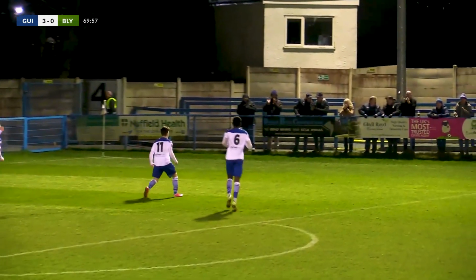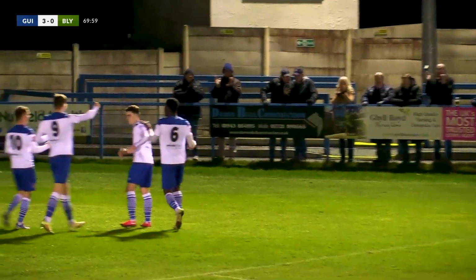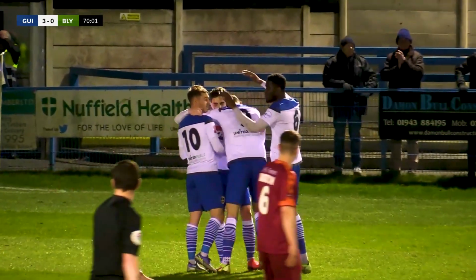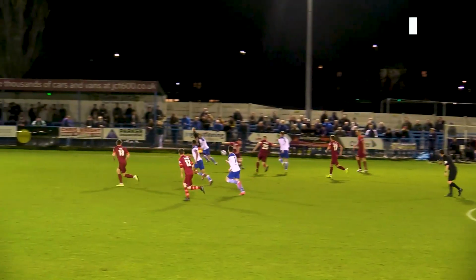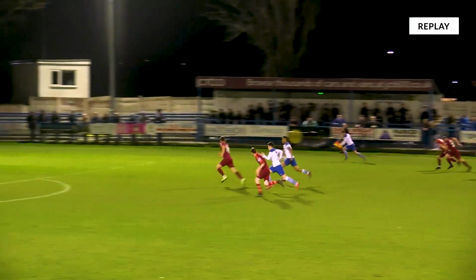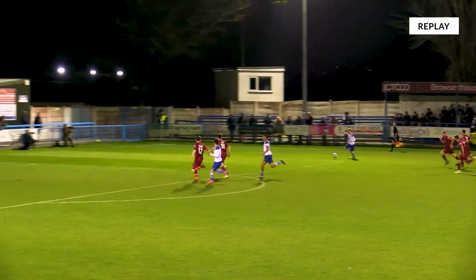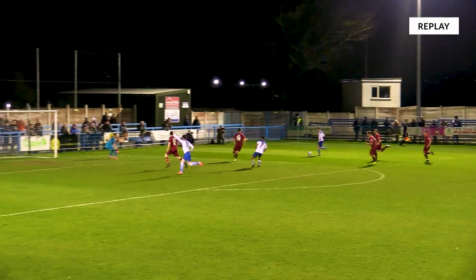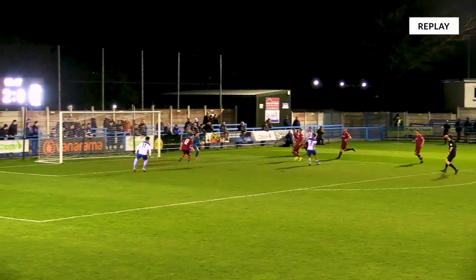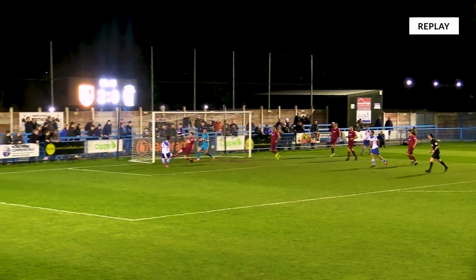3-1 to the Lions. That looked like if it had crossed the line by an absolute hairline. A hair's length or width, so to speak, but it's Dominic Tay who makes it 3-1 to the Lions. 3-0. What did I say? 3-1. I said 3-0. Oh, 3-1. I got a bit carried away.